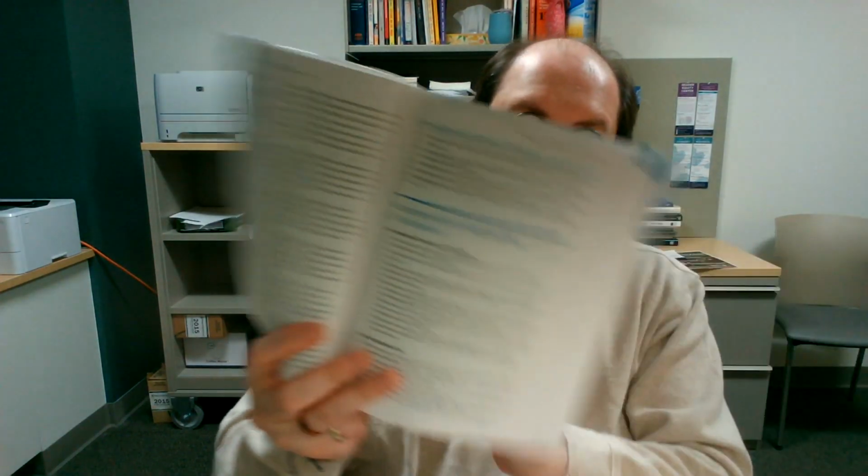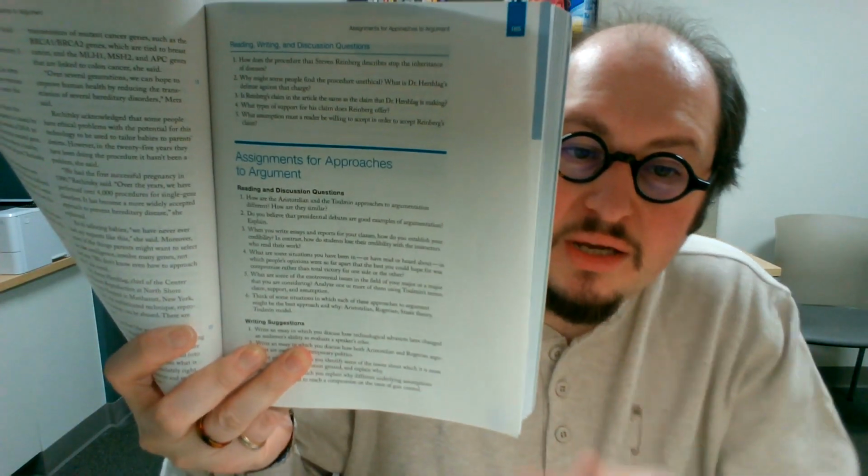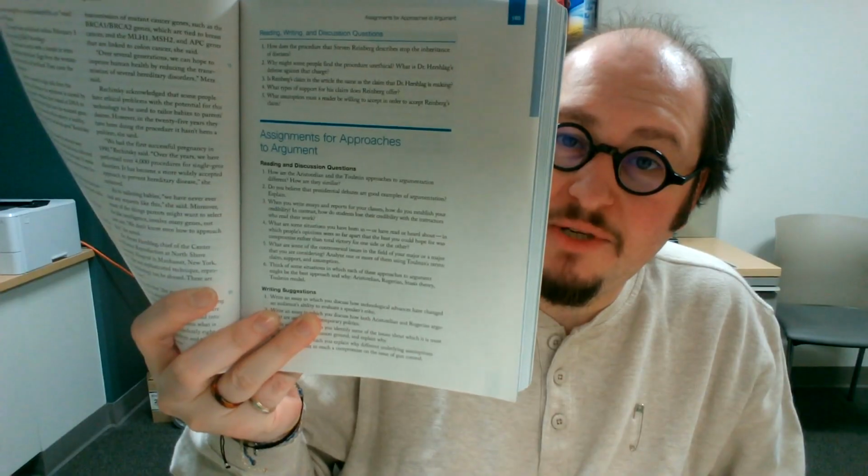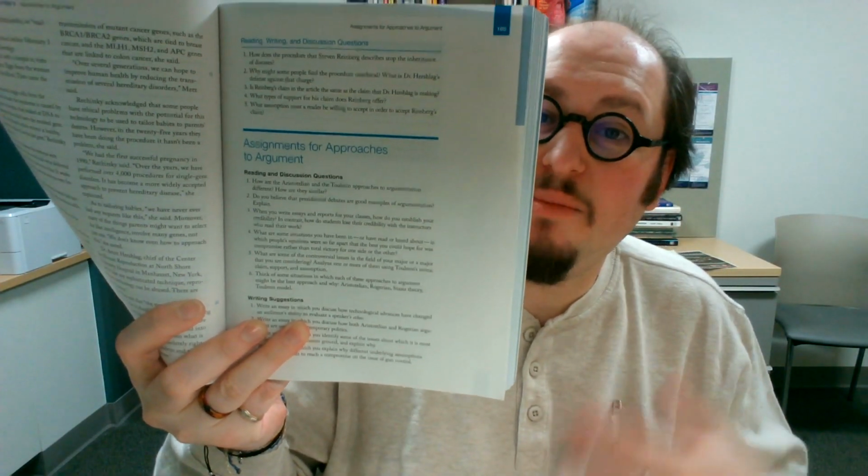One thing they tend to include, again a standard textbook thing, is summations at the end of chapters or sections that give you key points, discussion questions, things like this, all of which you can definitely use as an instructor if you want to.